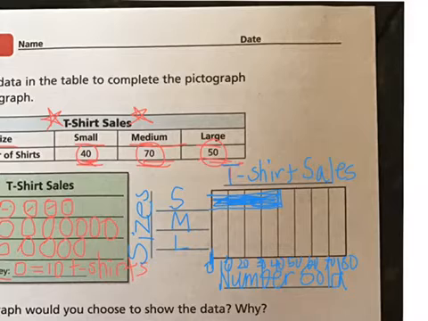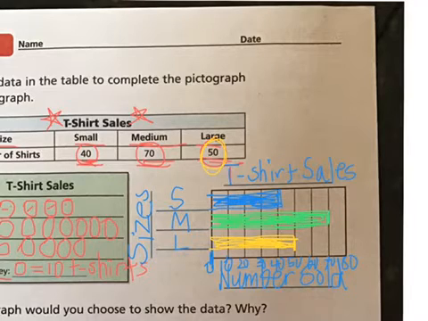Okay, I'm going to get fancy on you guys. Here we go. Medium, I'm going to make 70. Here's my 70 mark. So 10, 20, 30, 40, 50, 60, 70. Here's my next bar. 70 t-shirts were sold in size medium. And let's do yellow for large. With large, 50 t-shirts were sold. So again, 10, 20, 30, 40, 50. There's my bar graph showing how many t-shirts were sold.